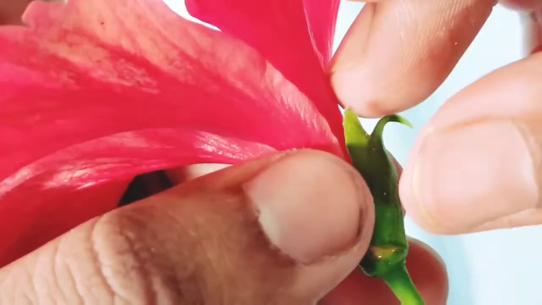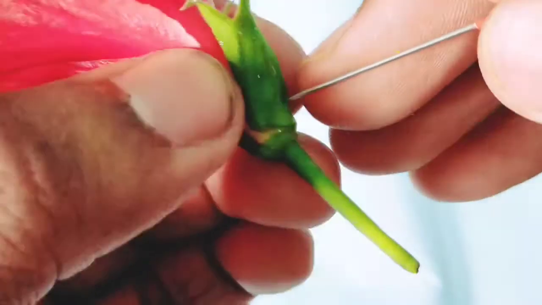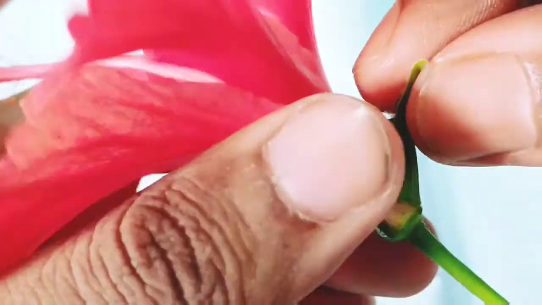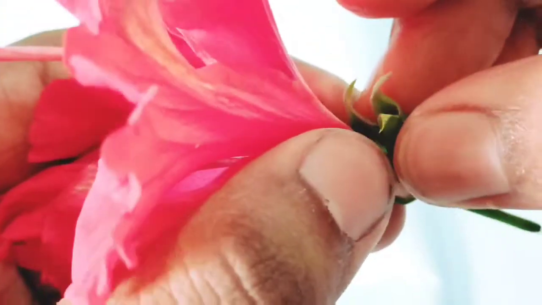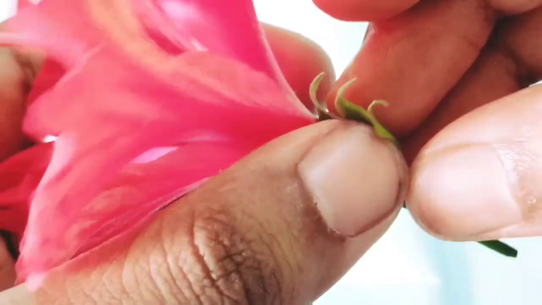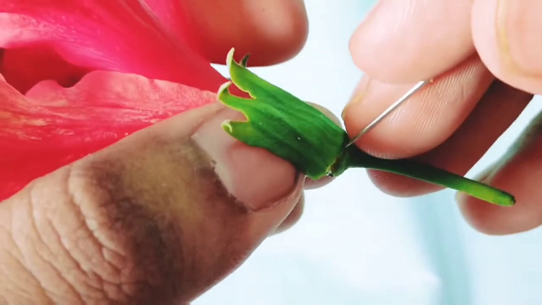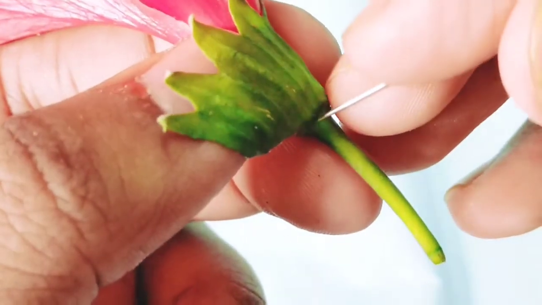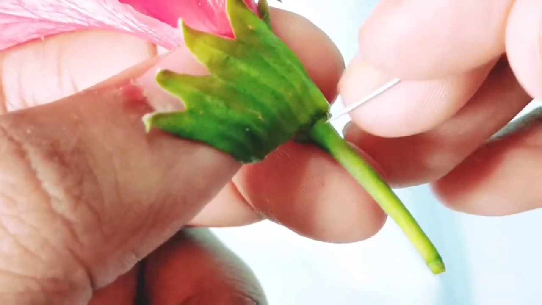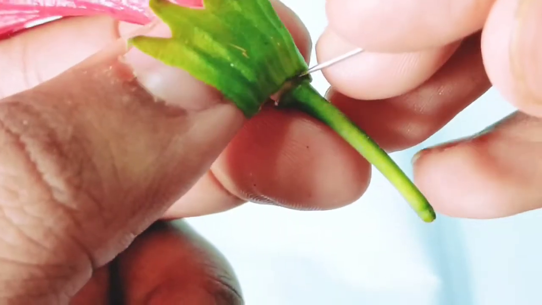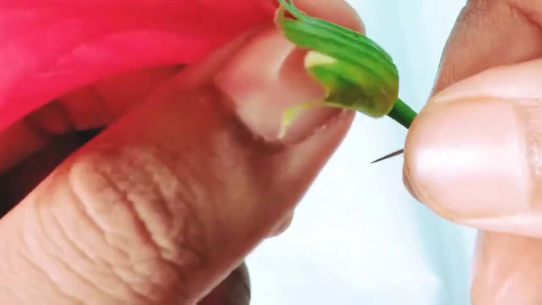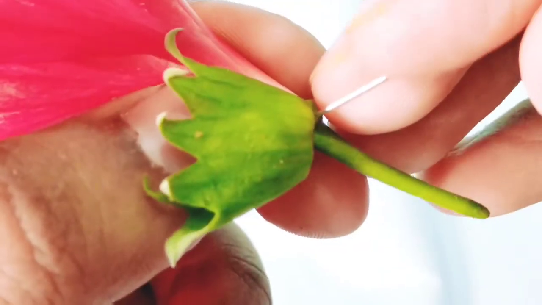As I have also said in my previous dissection videos, whenever you dissect anything, don't go very fast, because the part can be destroyed or become bad. So go slowly. In this way we should remove the calyx.